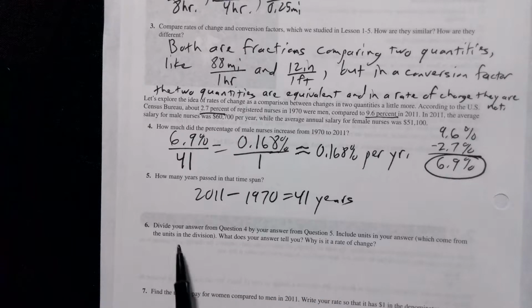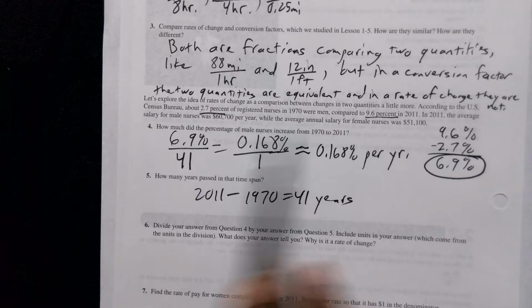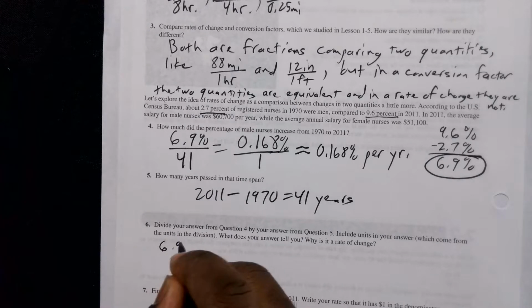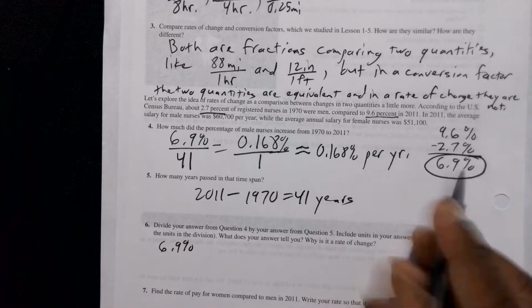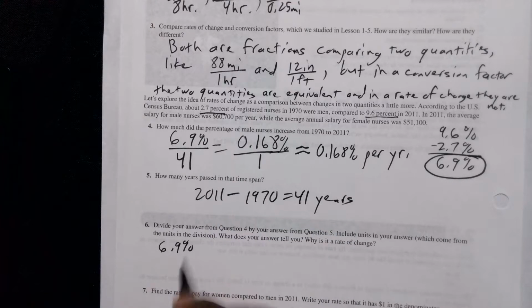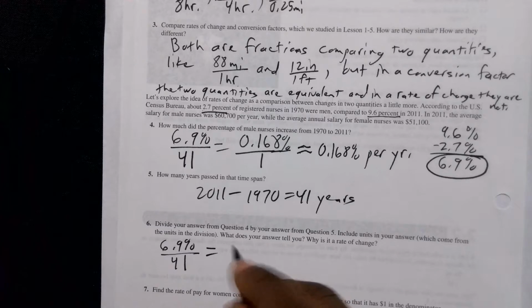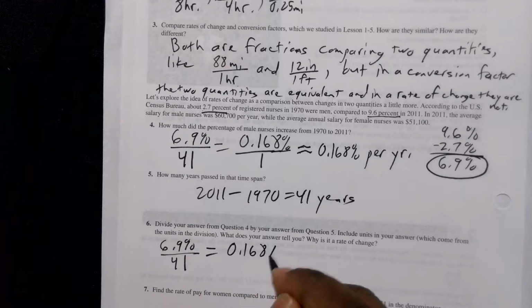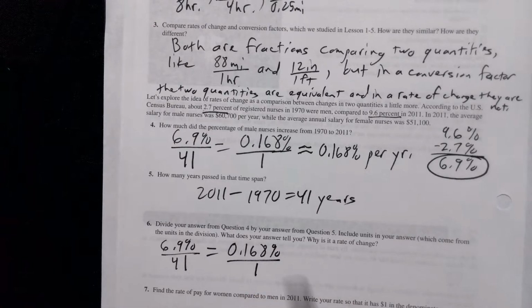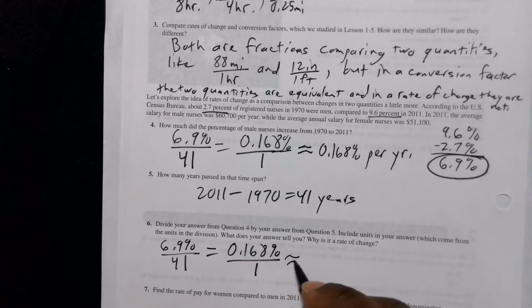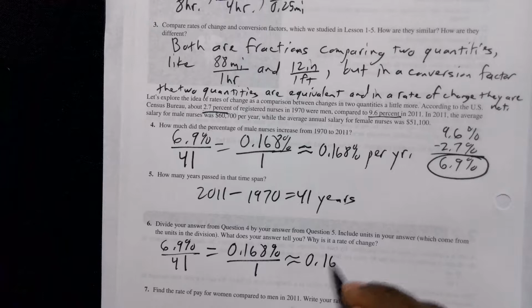And then number 6 asked us to do the division. So it'll be the 6.9% that we got here in problem number 4 divided by 41 is equal to 0.168% divided by 1. Remember, we got that in the calculator previously. So it's approximately 0.168% per year.